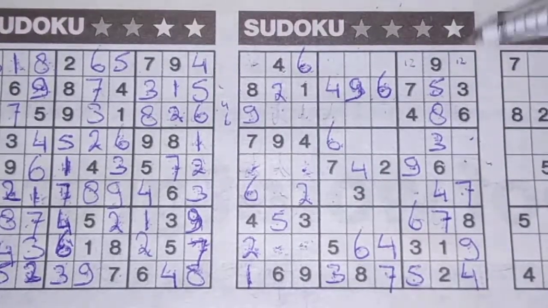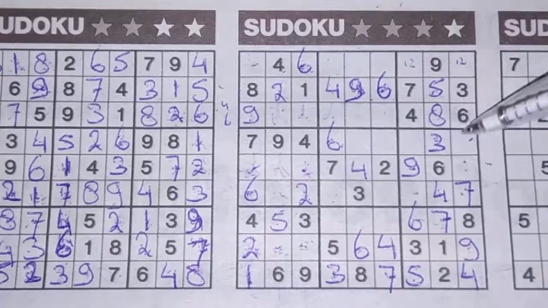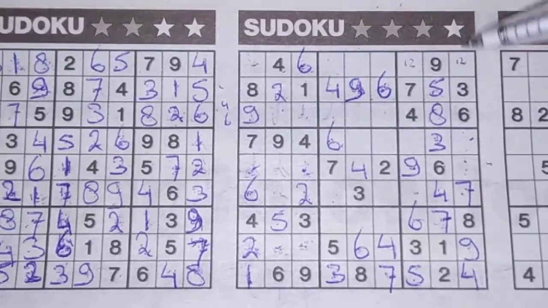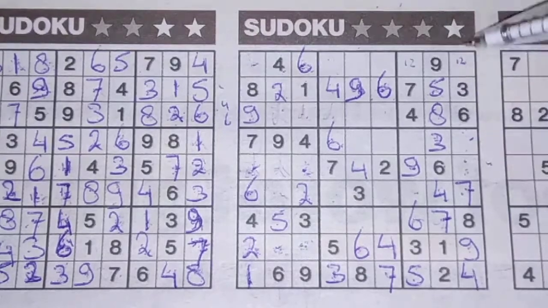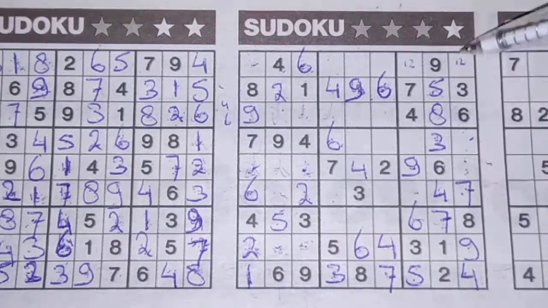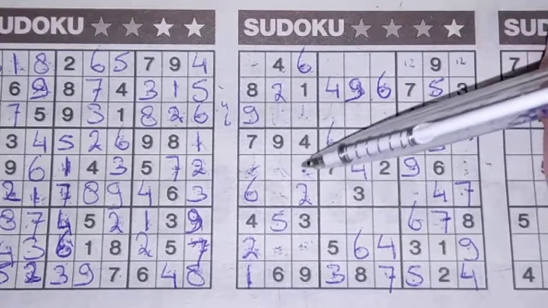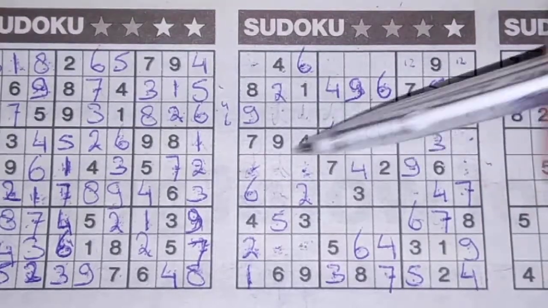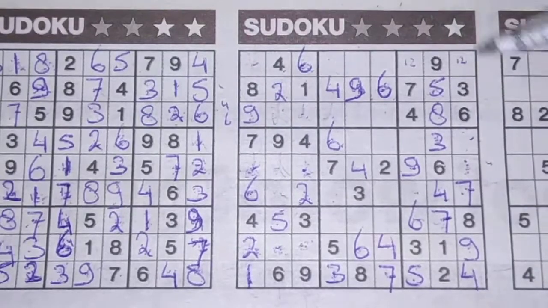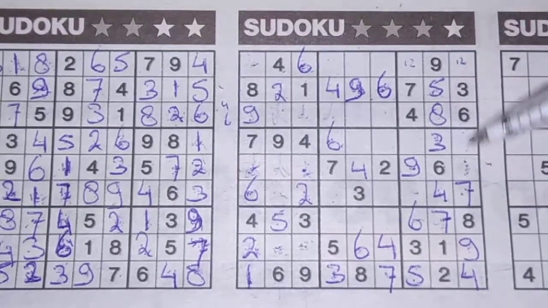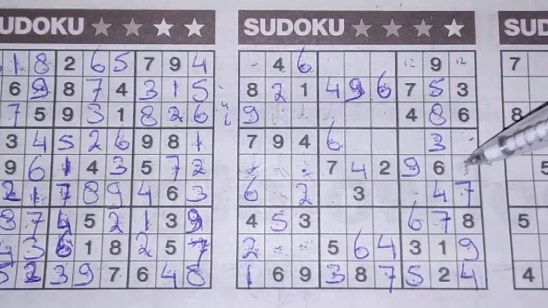We go to the last column because 3 missing numbers here. And those missing numbers are the 1, the 2, and the 5. We have a 5 here and a 2 there. So 1 box left for this column. 1, 2, and a 5. This should be a 1.